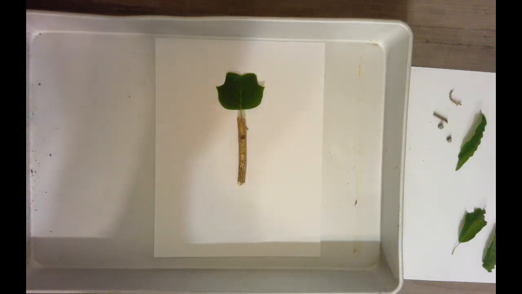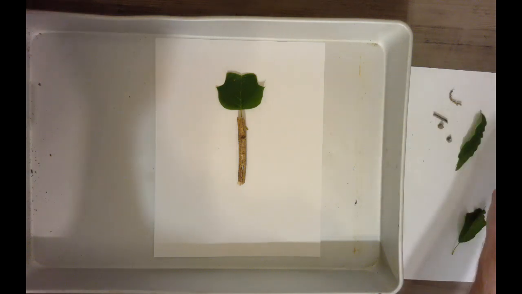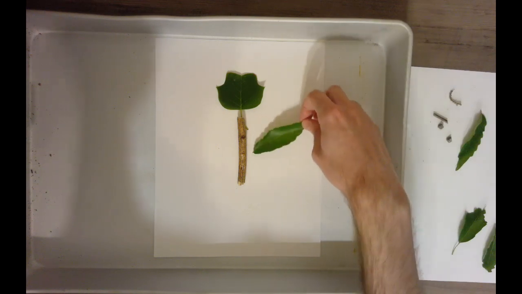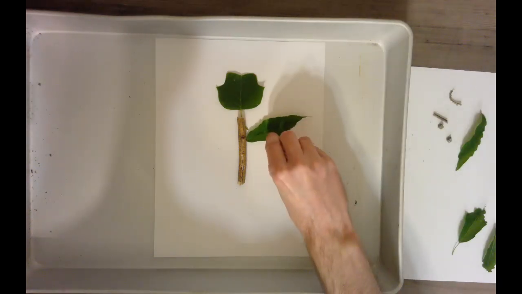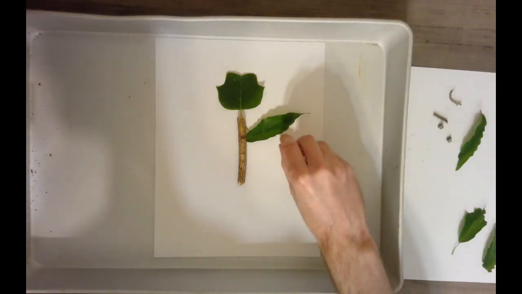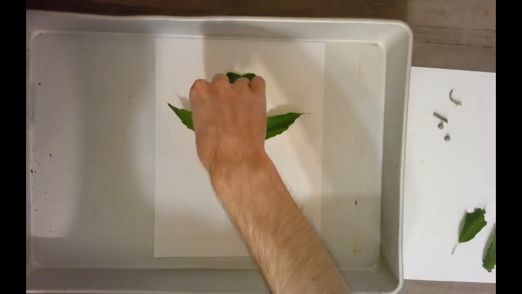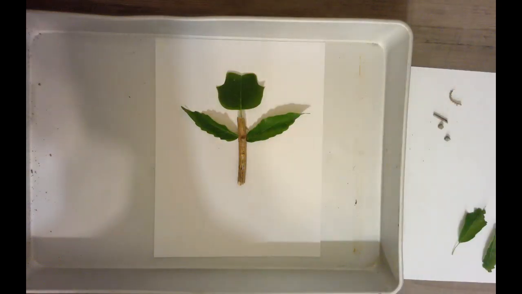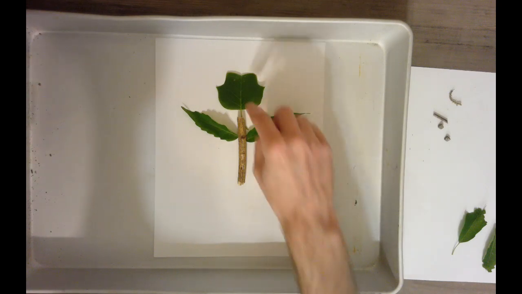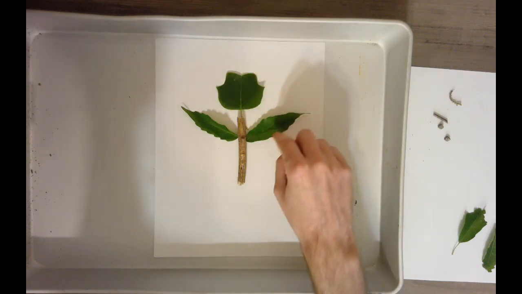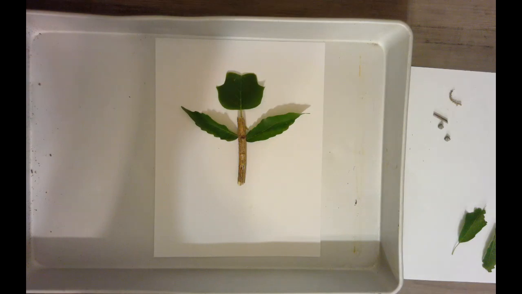Now we're going to come up with the arms for our nature person. For my nature person, I think I'm going to use these leaves right here. They're a different kind of leaf than I used for my head, but I'm going to use them for the arms. I'm just going to stick one right there and one right there. Again, it's the same texture as this leaf. It's smooth, just a little bit of grain, so mostly a smooth texture.